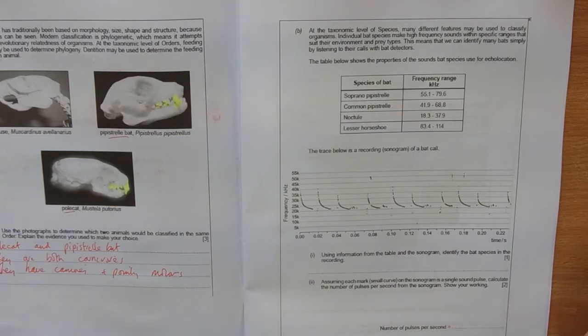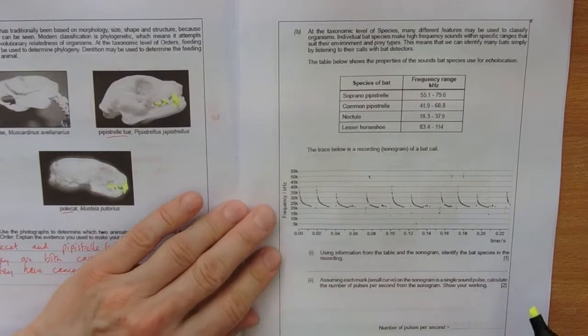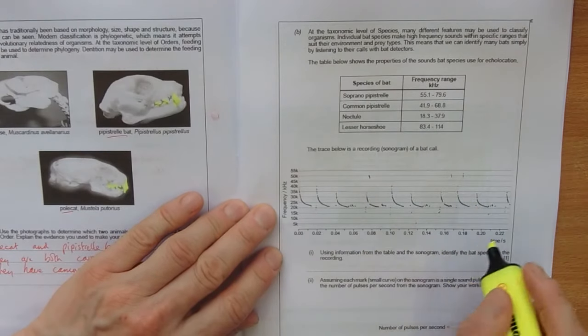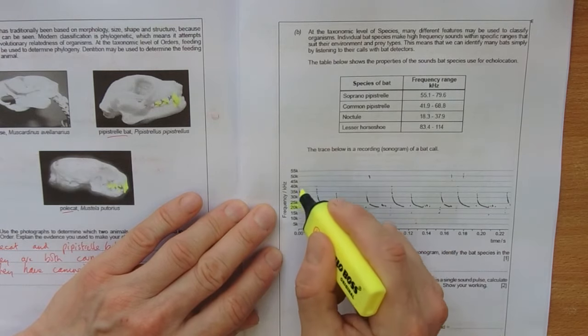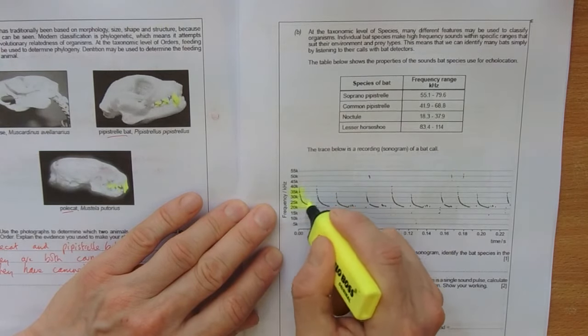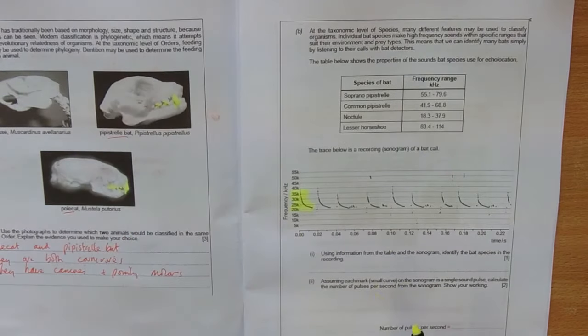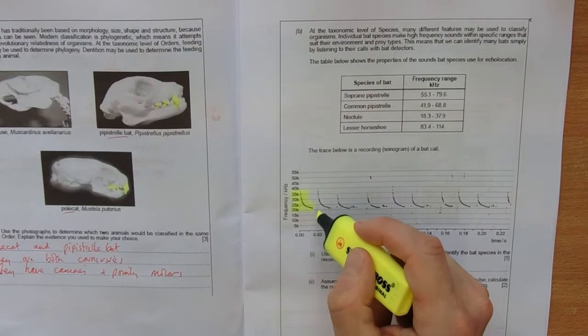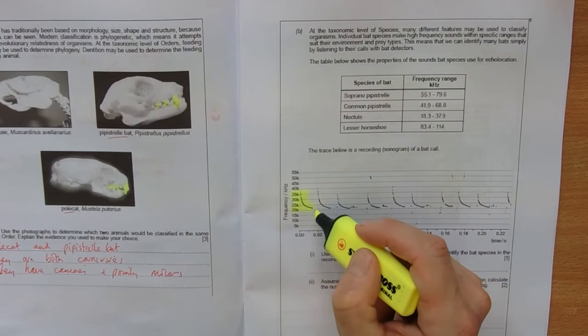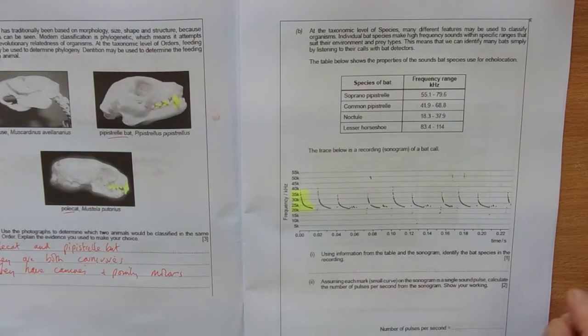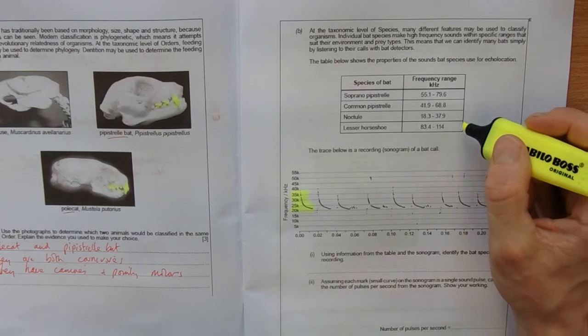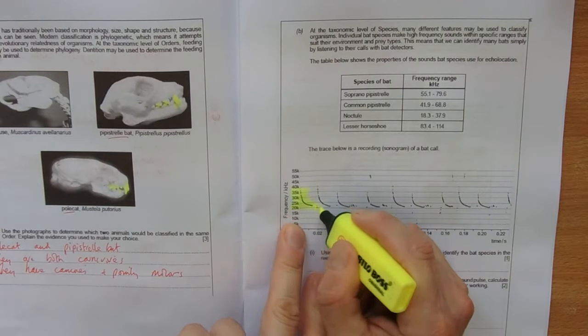So we are looking for any of these. We've got frequency range. So what's the frequency range that we've got here? We're starting off there and up there. So the frequency range that we're talking about is 22 to maybe 37, that sort of thing. When we look up here, it even goes down a bit further, doesn't it, to just less than 20.